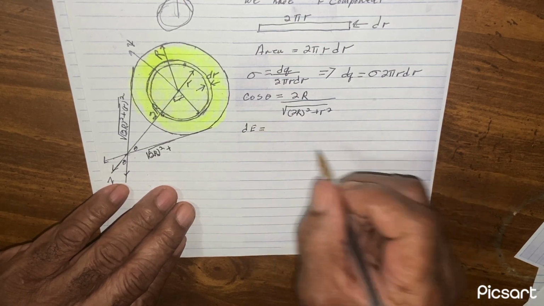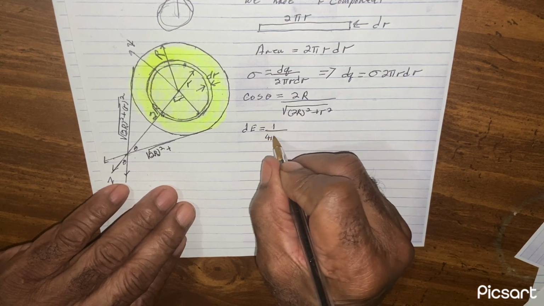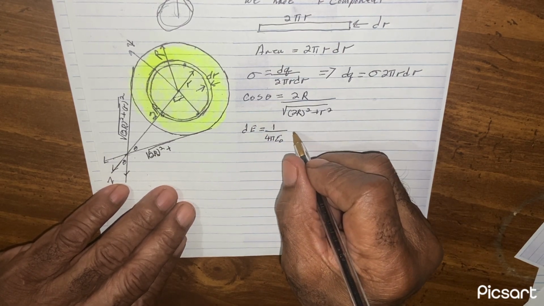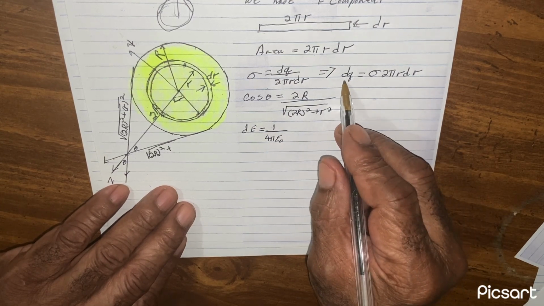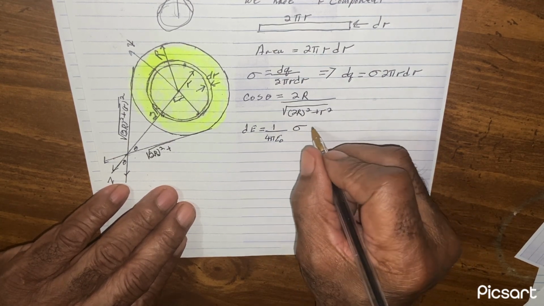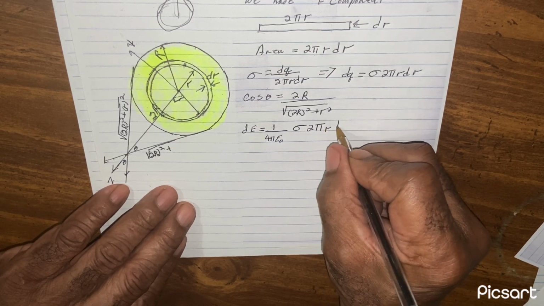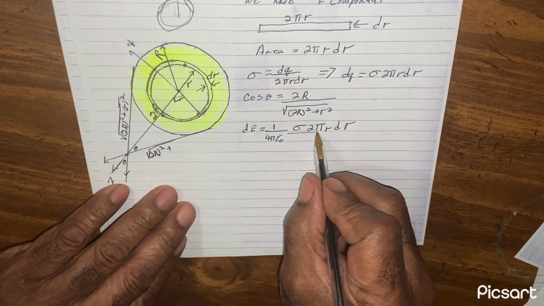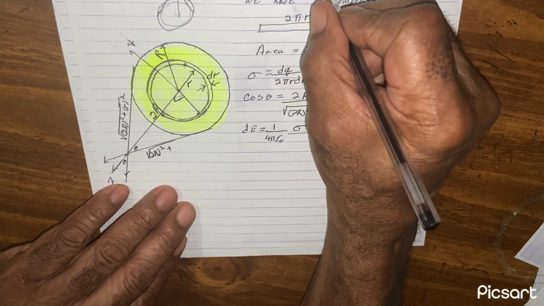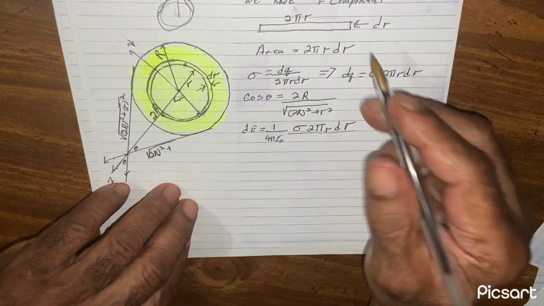So now when we put this together, we're going to have dE equal to k, which is 1 over 4 pi epsilon naught. We're going to use that form of it, times dq. But what is dq? dq is sigma 2 pi r dr, and that's going to be divided by the distance, 2r squared plus r squared. That's our formula for electric field.